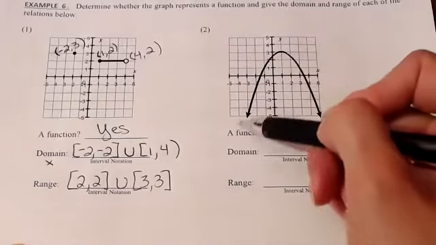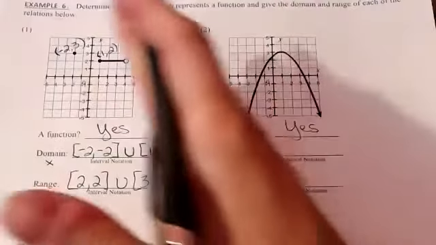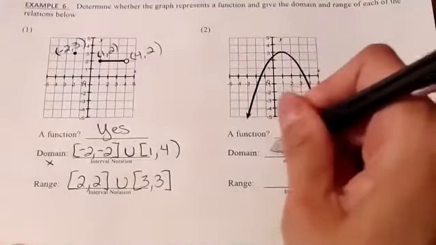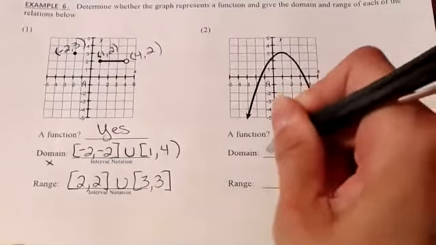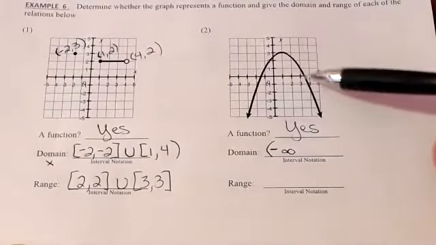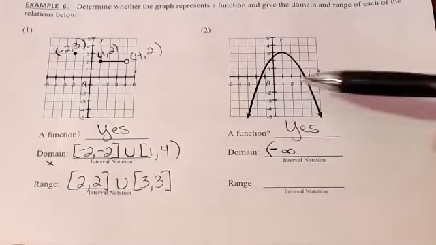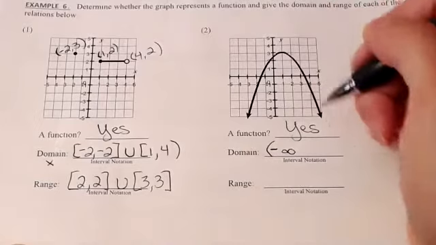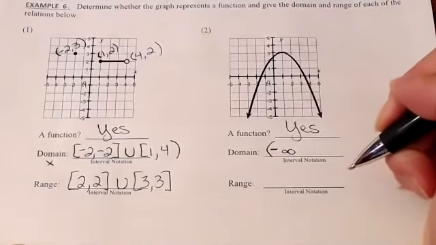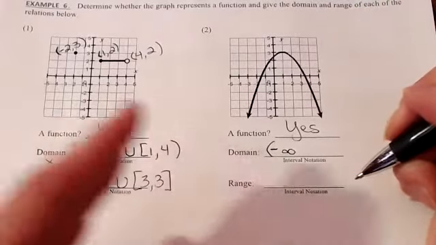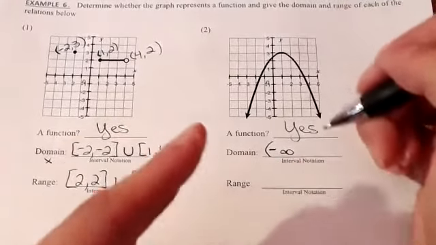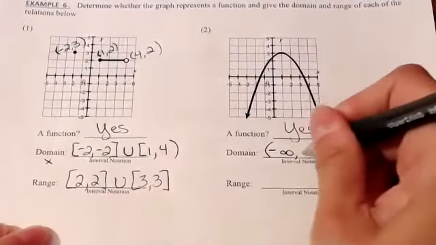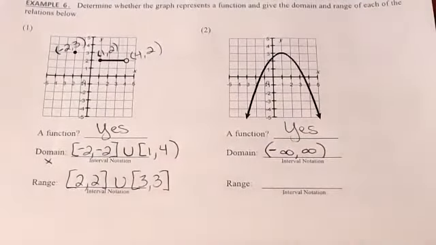So we're approaching negative infinity. When I follow this graph to the right, notice I have an arrow here, which means I'm going to continue to grow, grow, grow, moving more right in the positive infinity direction. So my domain runs from negative infinity to positive infinity. It's going to continue to grow in either direction.